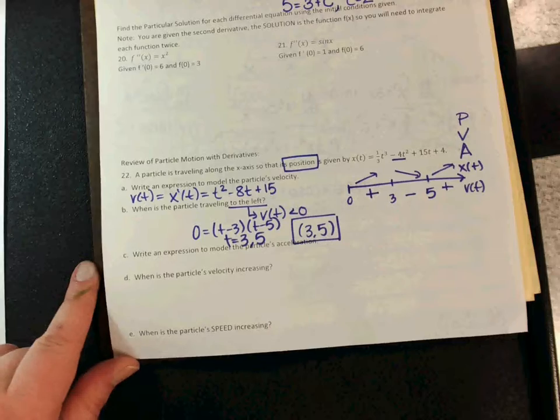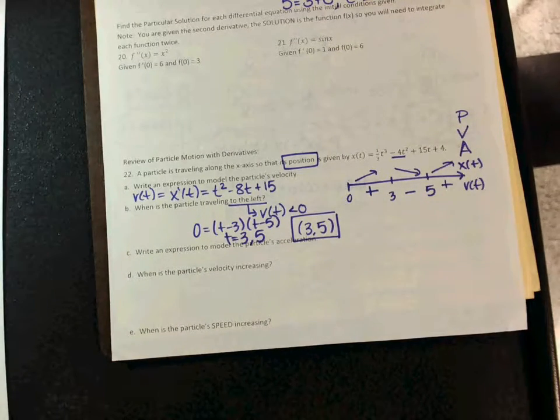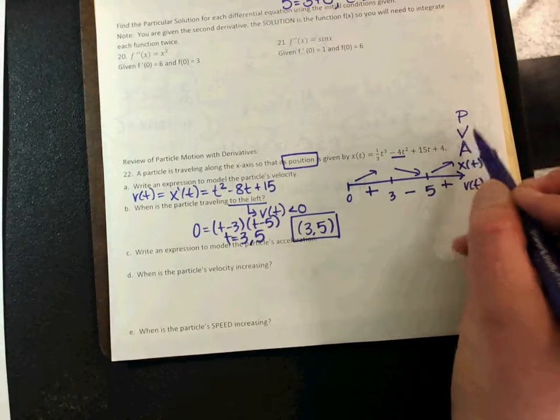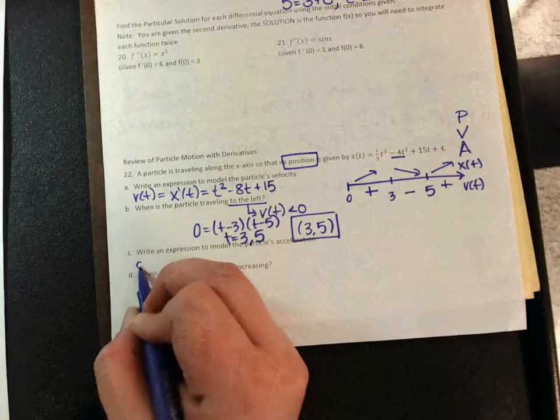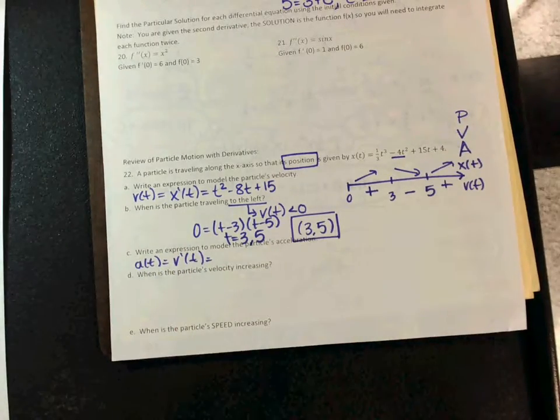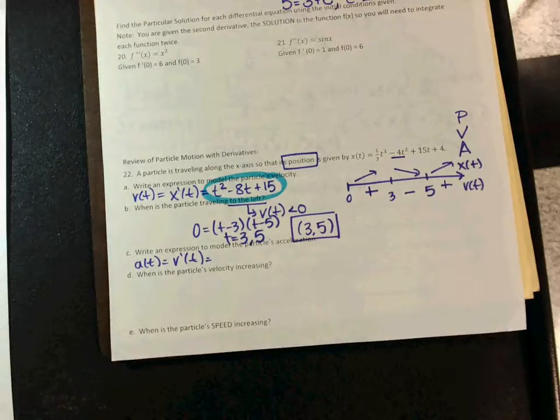Next part says, find the expression to model the acceleration. Acceleration is the derivative of velocity. So I'm going to put a of t equals v prime of t. Then I'm going to take the derivative. Look at your equation up here. That's velocity. What's the derivative of that?